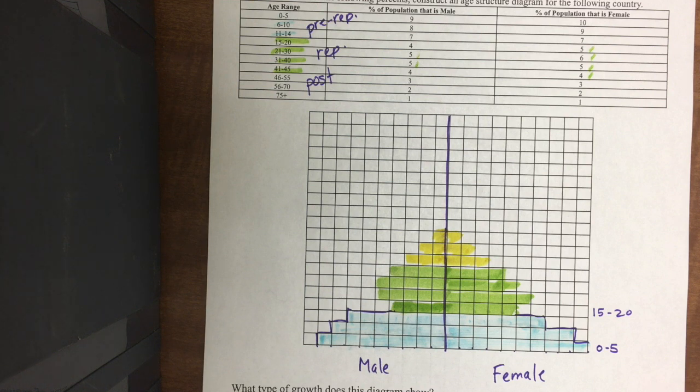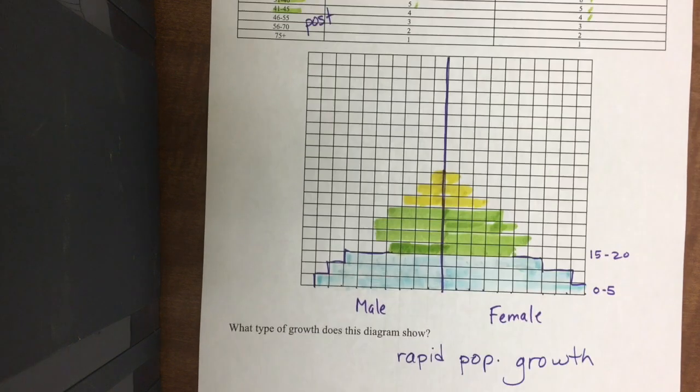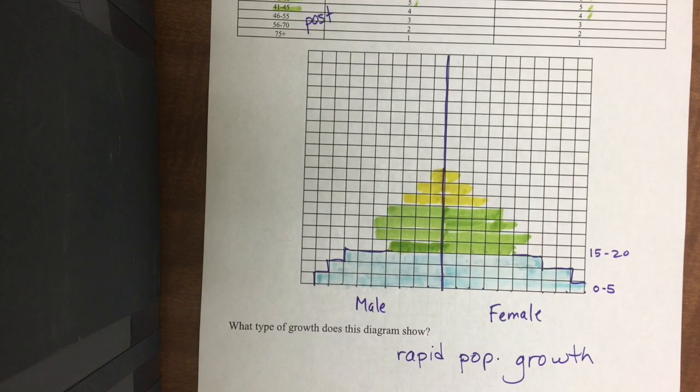So lots of things can be learned from an age structure diagram, and we're going to spend a lot of time looking at these and analyzing these. But the basis is you need to be able to draw one and then recognize the type of diagram and what it's telling you about the population growth. Like this is a rapid one. And then the video on the next page is going to help you see more of a stable or a negative growth, and then we can start making inferences about that country.